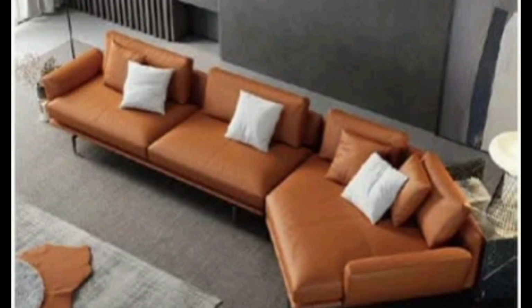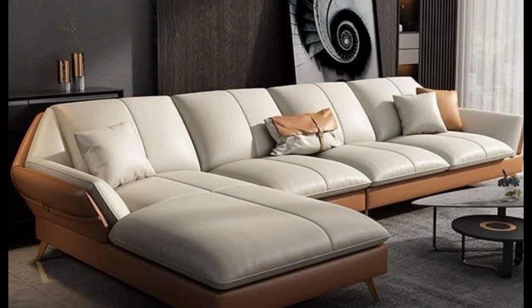Practicality. Sectional sofas offer a versatile and practical seating solution for large families and for creating a cozy conversation area. Space saving. Sleeper sofas are a great option for small apartments and for guest rooms, providing a comfortable seating area that doubles as a bed. This was part 1 about sofa designs.